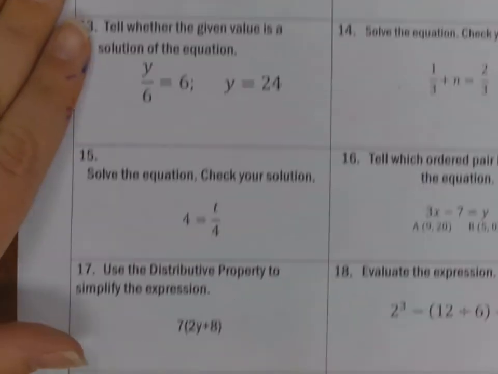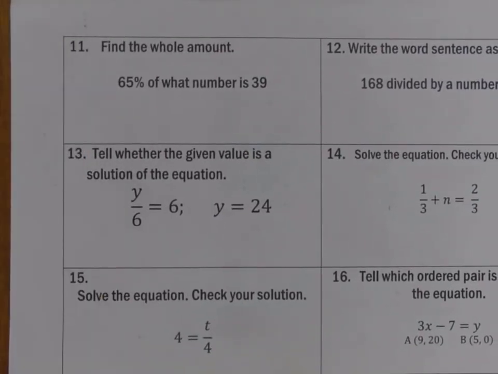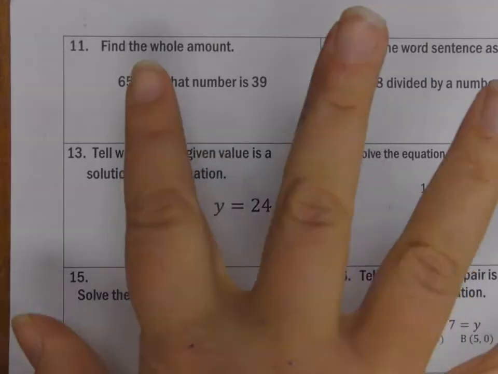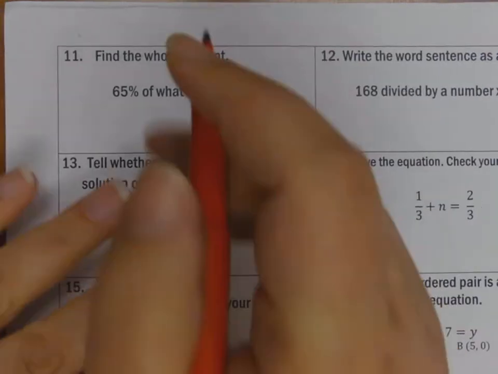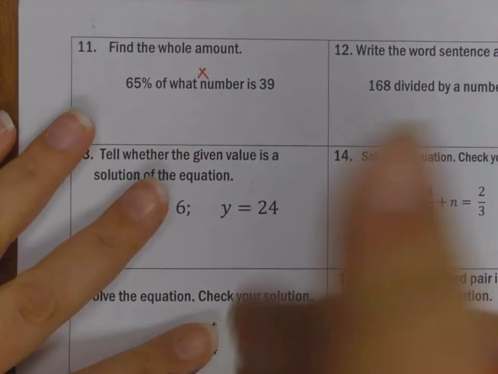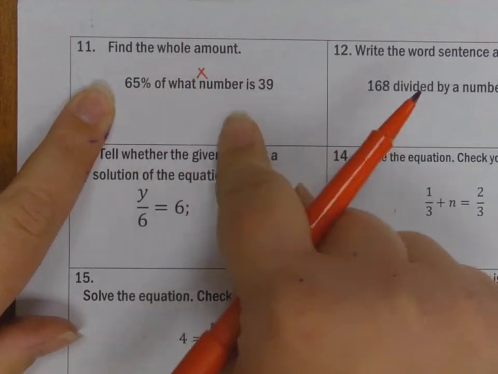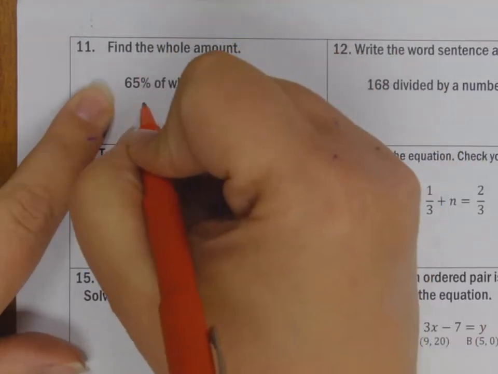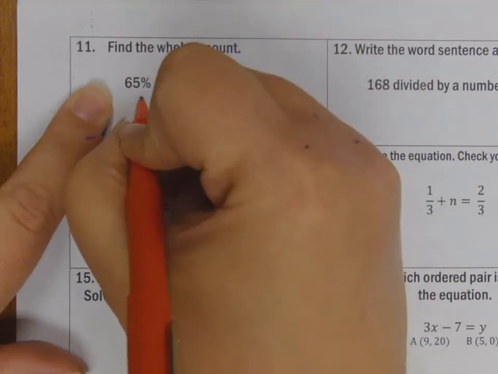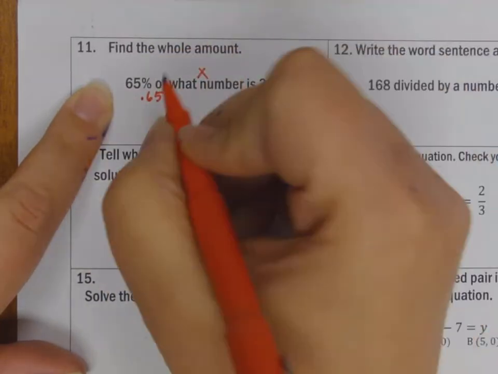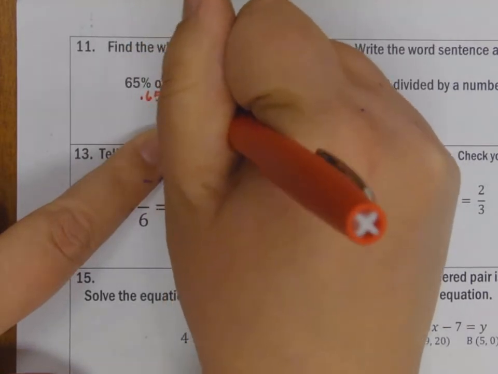Let's do another one. This one is a little bit different because it asks you to find the whole. So it tells you that you have 65% of some number, right? That means we have a variable. We don't know what x is. And that's going to equal 39. This is when I think it's helpful to set it up as an equation, right? 65%, so you could write that as a fraction or as a decimal. I'm going to do it as a decimal. 0.65 of x, so multiplied by x, is going to give you 39.